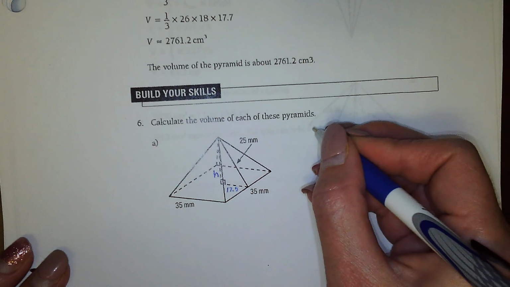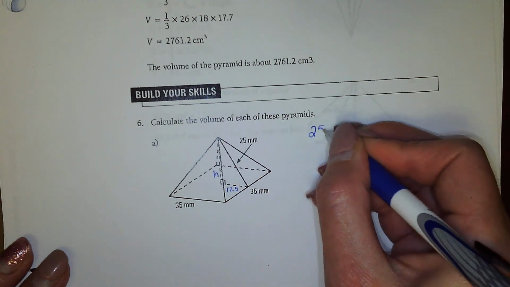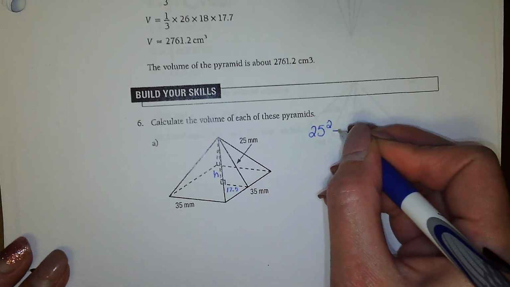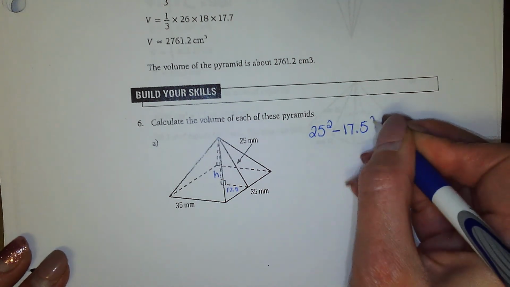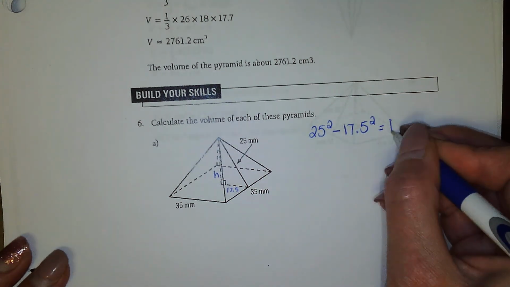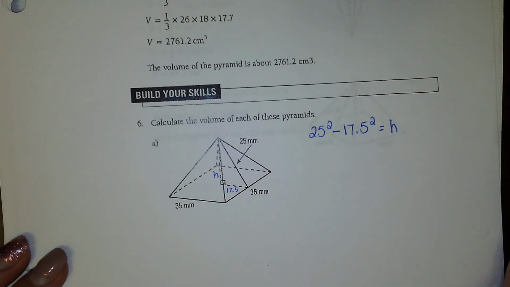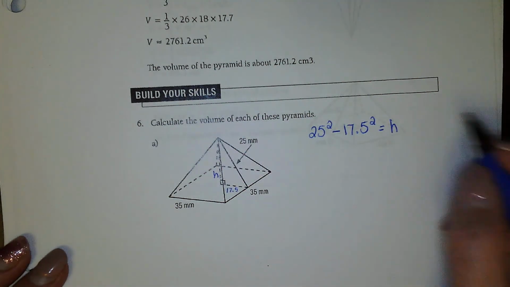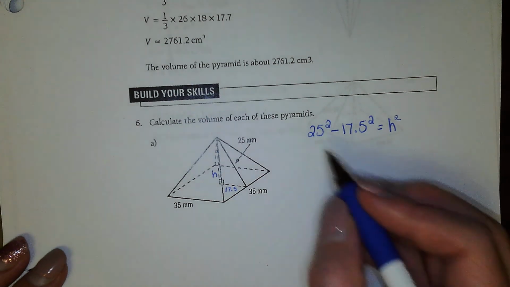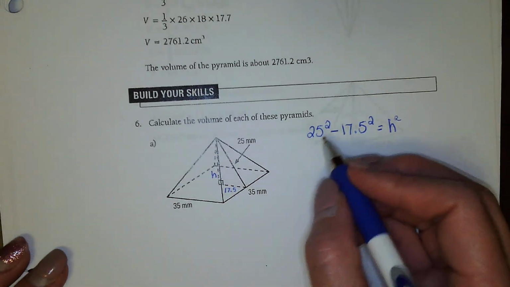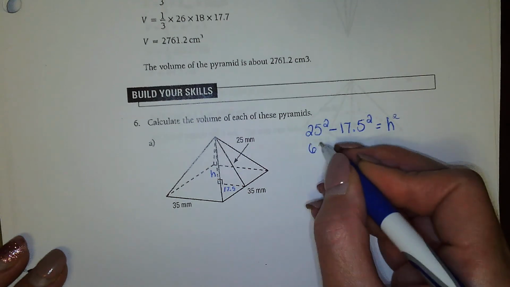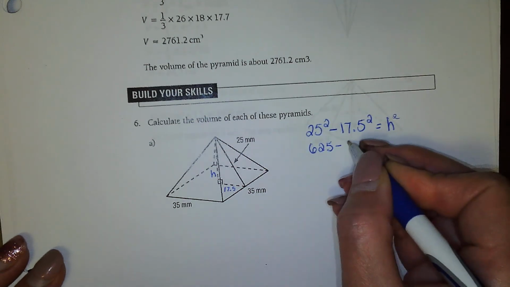So over to the side, I'm just going to use my Pythagoras theorem. 25 squared is my hypotenuse. Take away the 17.5, which is a leg, squared, will equal my height, or the other leg, squared. Now I go ahead and I calculate those. I've got 625.